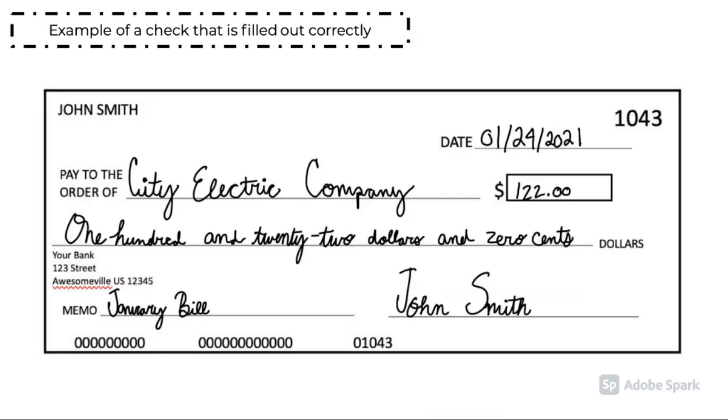Here we have an example of a check that is filled out correctly. So we have John Smith, who on January 24th, 2021, paid the City Electric Company $122.00 for his January bill.